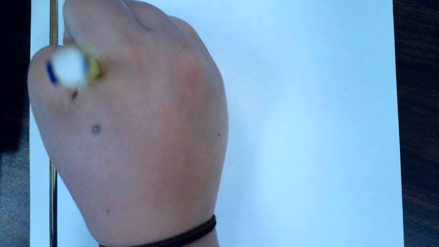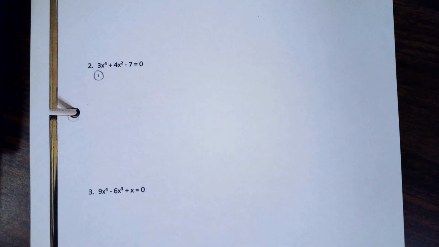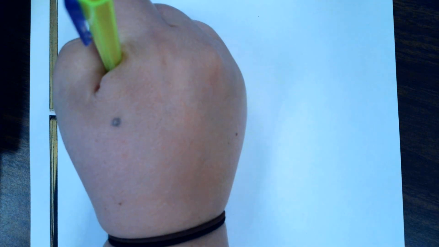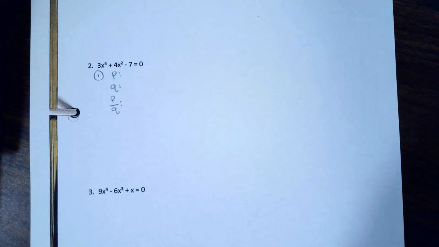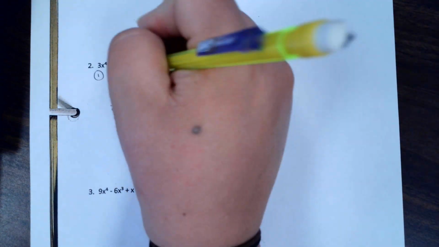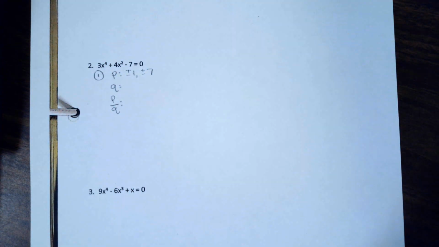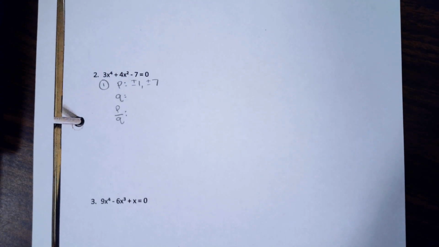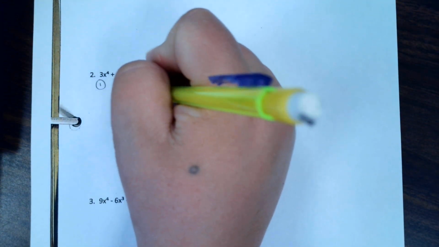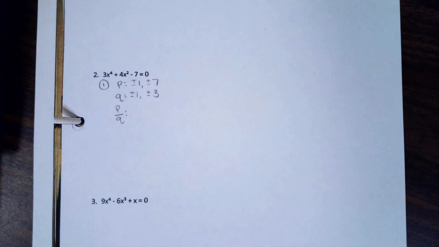So we're going to start how we always do. Step one, we're going to find our possible rational solutions. So we've got to find our P's and our Q's and our possible rational solutions. For P, we're going to look at our constant. So that's plus or minus 1, plus or minus 7. For our Q's, we're going to look at our leading coefficient. That's 3. So the factors are plus or minus 1, plus or minus 3.